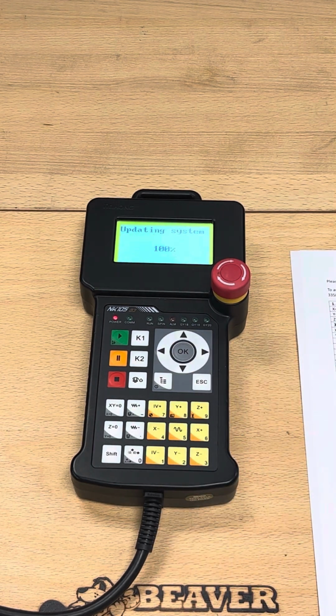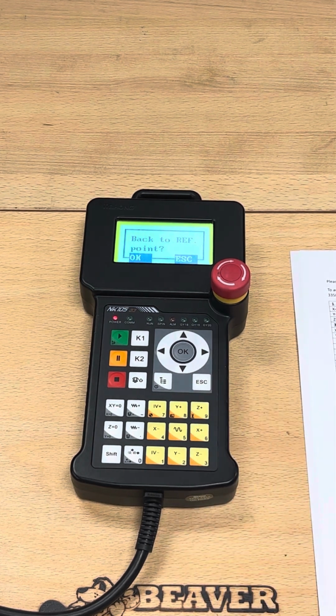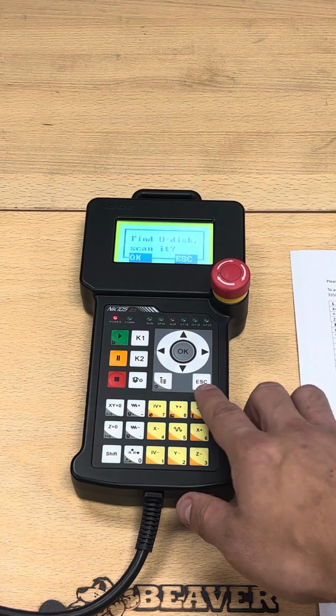Once the loading screen goes away, it'll ask us if we want to go back to the reference position. We'll press escape. We don't want to go back to the reference position until we verify our parameters. So we're going to press escape, and again, we don't need to scan the USB.